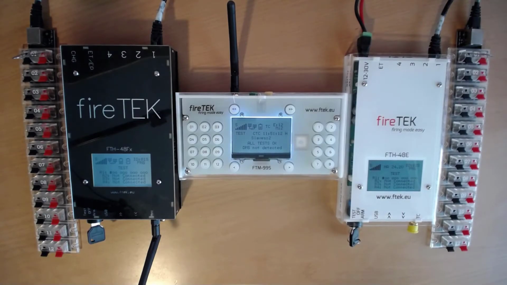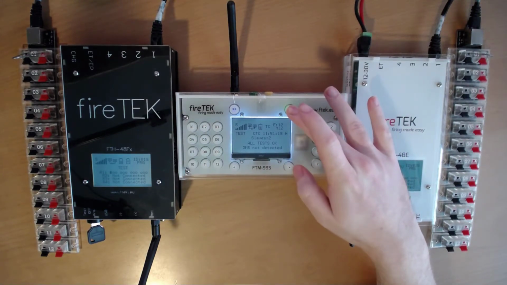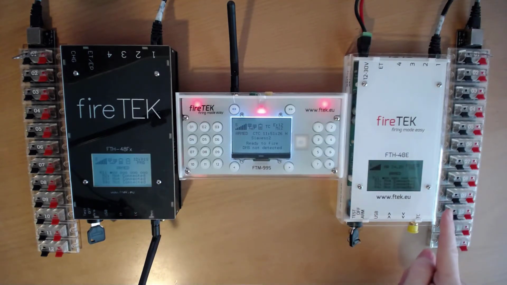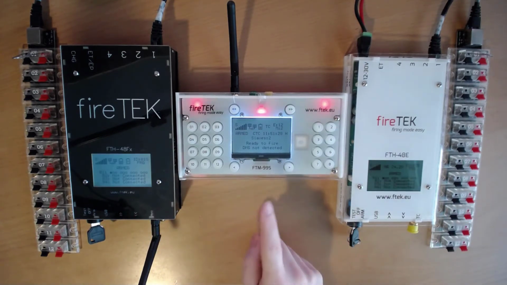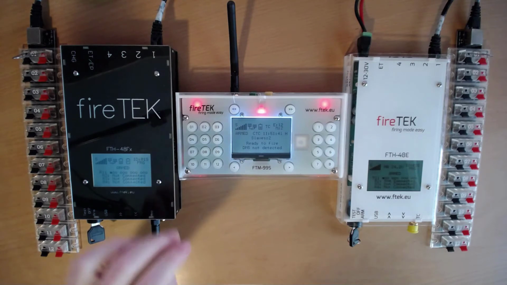Now that we're seeing all tests are OK, let's go ahead and arm our system. That's done with a long press on the next button. Now you'll see our system is armed. As you can see, both modules are indeed armed as well, and the remote is saying ready to fire. Ready to fire means that there are no errors or faults detected, and your script will play as intended. Let's go ahead and disarm the system.